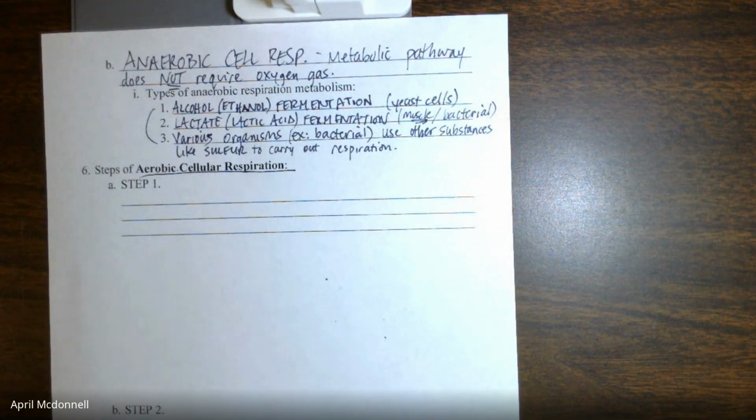A lot of times metabolic pathways are broken apart into groups, which we call steps. For example, step one of aerobic cell respiration is going to be a series of reactions that we call glycolysis. So let's go ahead and write some details down about step one.